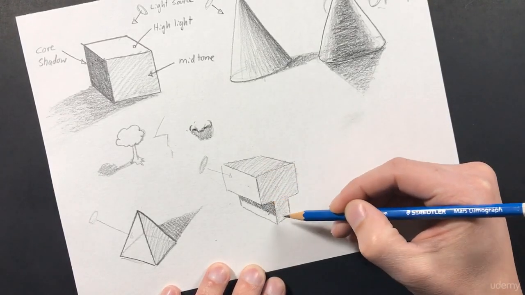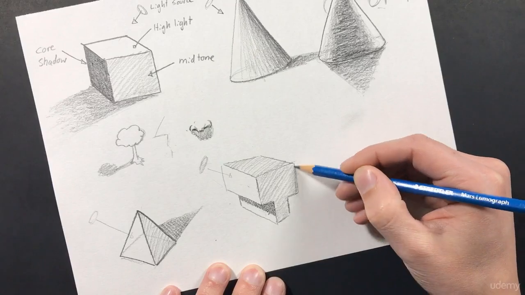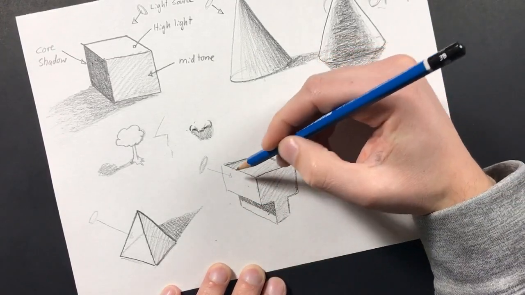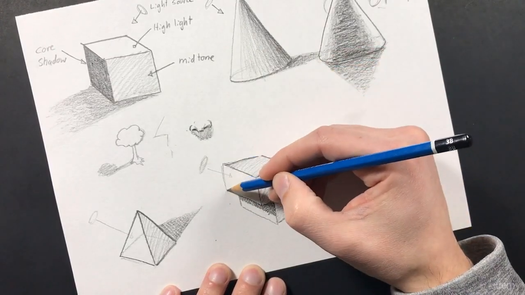But now you can see that an object can have a cast shadow on itself. So it doesn't always just have to be on the surface it's sitting on. A cast shadow can be cast on anything.